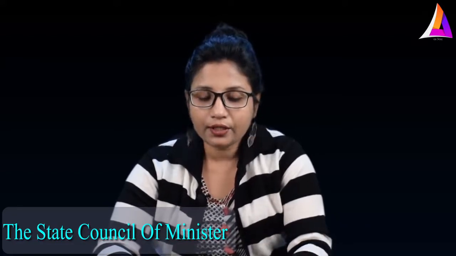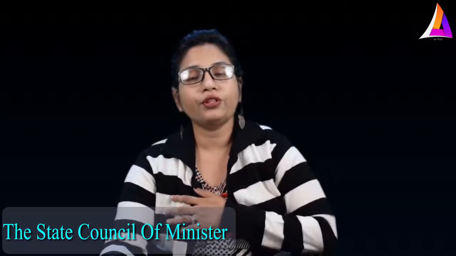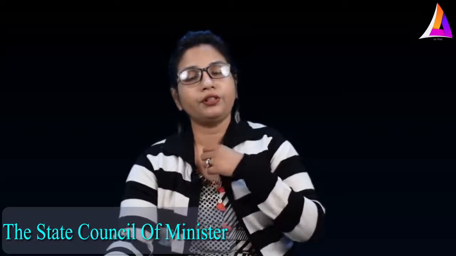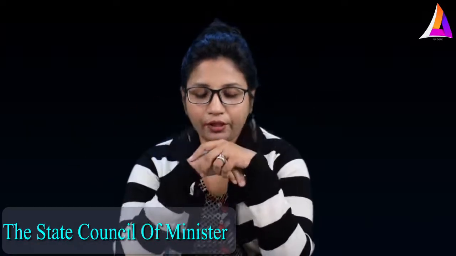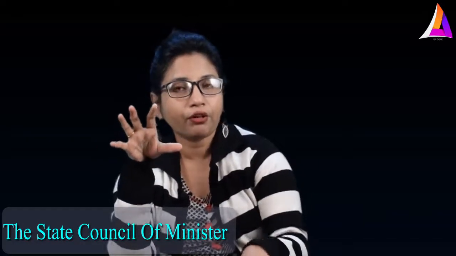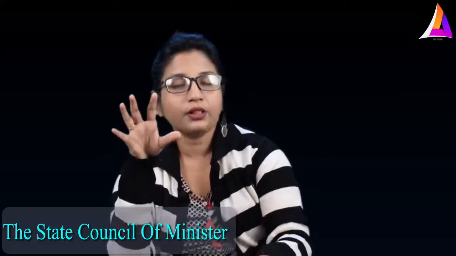Next, the oath and salary of the ministers. A minister swears to bear true faith and allegiance to the Constitution of India, to uphold the sovereignty, unity and integrity of India, to serve the people without any fear and favor, and to faithfully and constitutionally discharge the duties of his office. So these are the oaths.